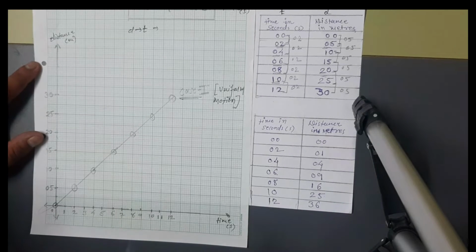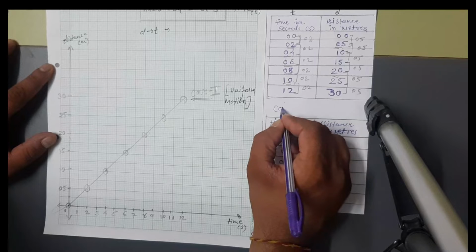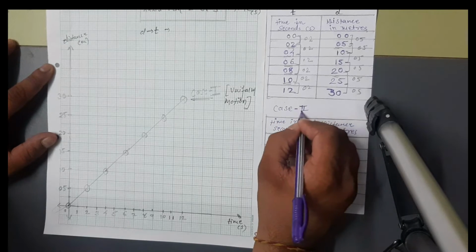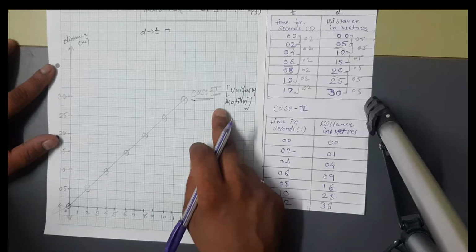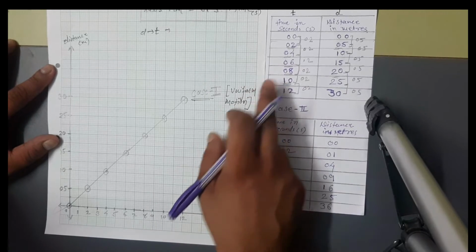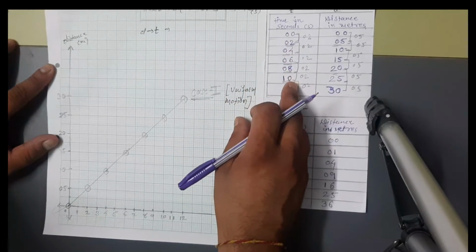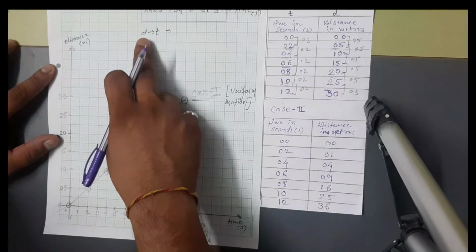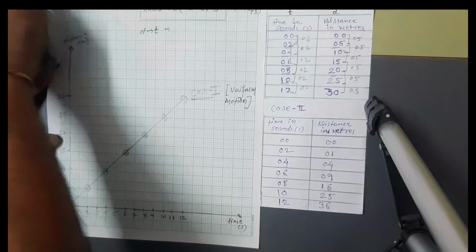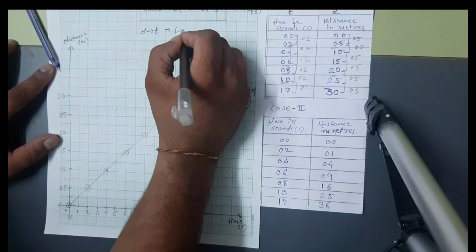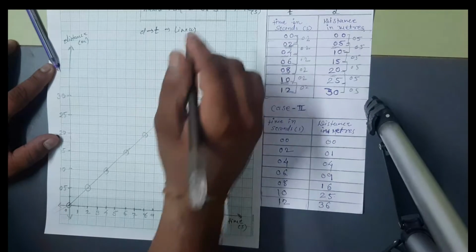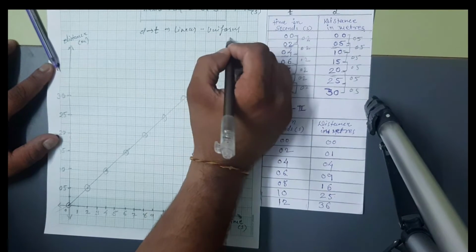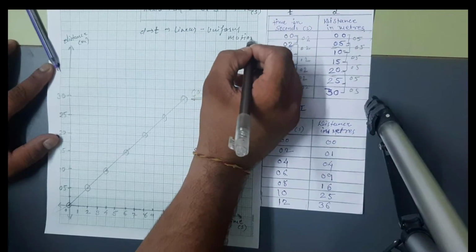In the second case, now let's try to understand it. I hope you understood why it is called uniform motion, because at every equal interval of time, the distance traveled by the object is the same, and always in a distance against time graph, if it is linear, that will be uniform motion.